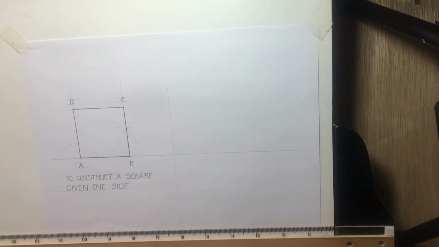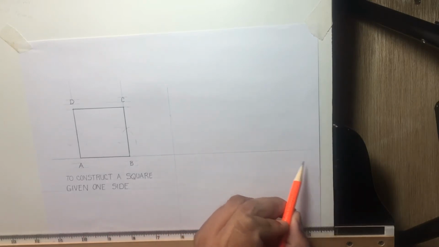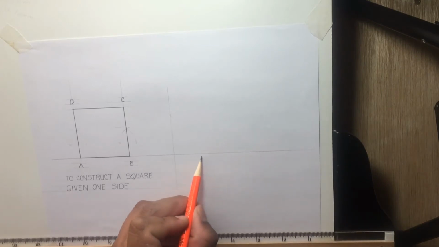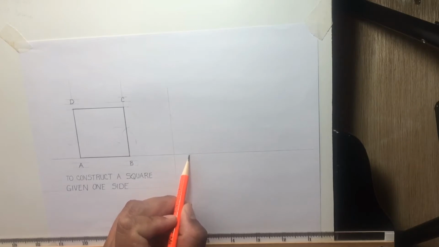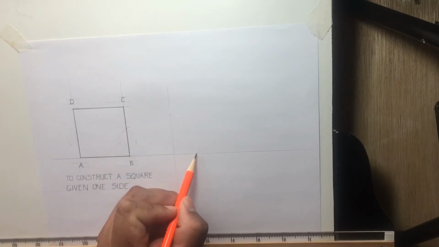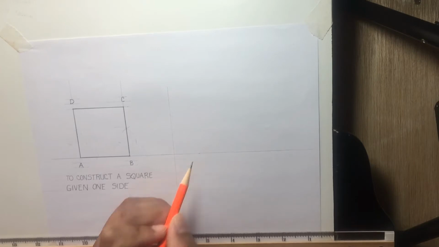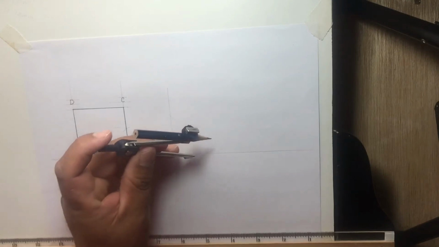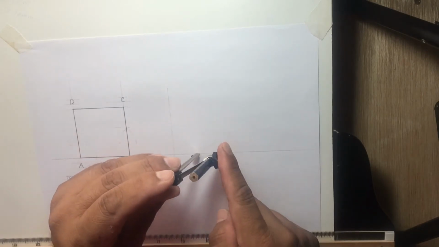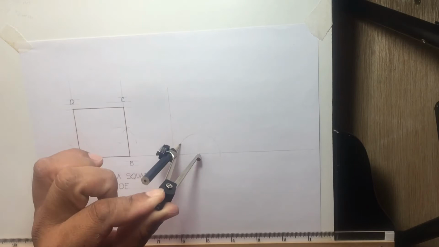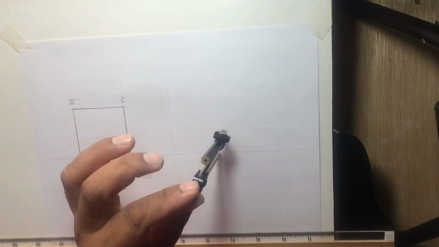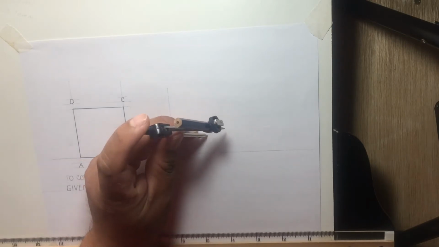So I need to select a point away from the margin or the edge. That is, I am going to select some point at some distance close to this vertical line that I have. Let me call this point, so that will be my first point. Now, I need to construct a 45-degree angle. I go ahead and use the concept of drawing a 90-degree angle, which is previous knowledge.